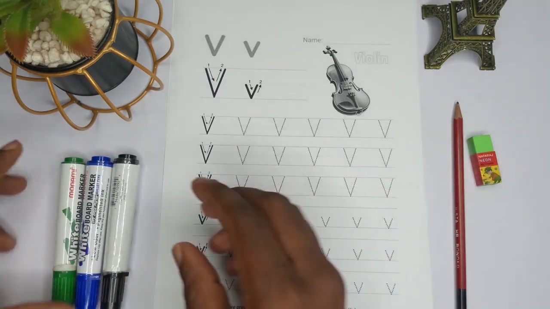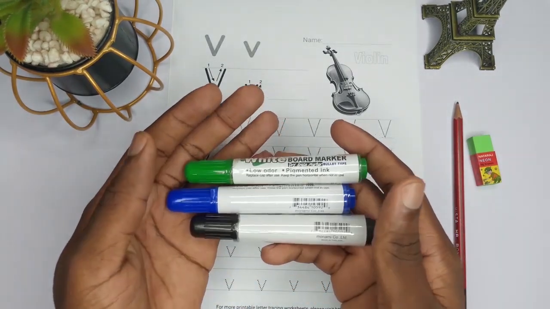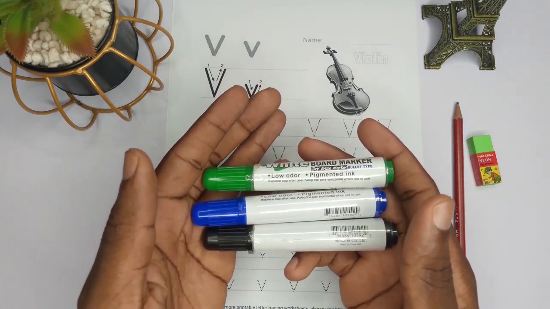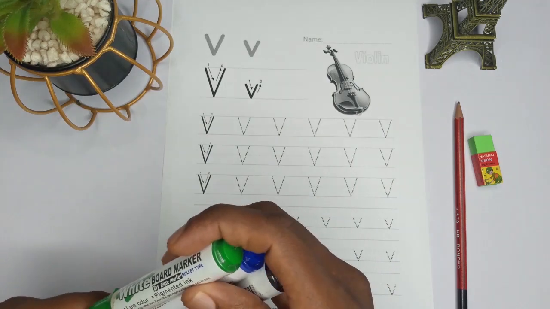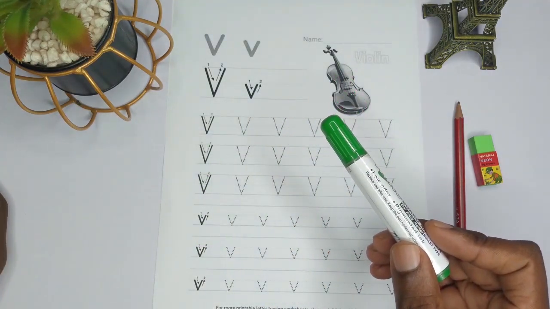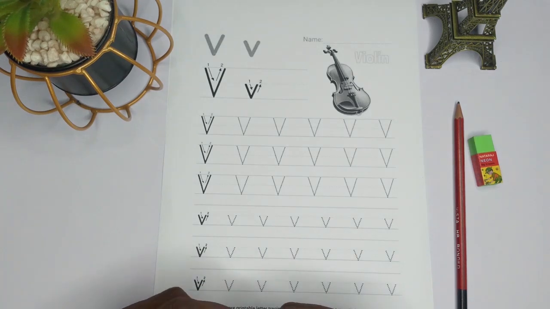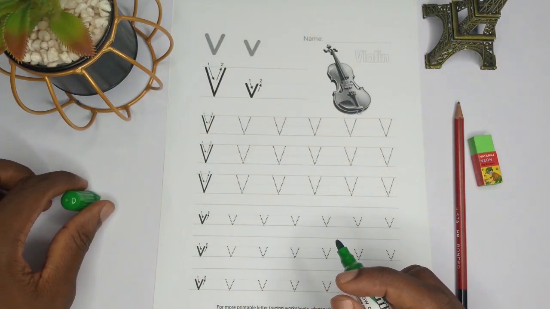But for you to see what I'm going to trace or write, I will be using markers, right? Any of this to do the tracing so that you can see boldly what I am writing. So for the purpose of today's video, I'll be using the green marker today. So let's proceed to see how we write capital V and small v in the English language.